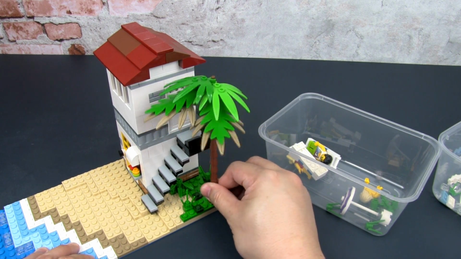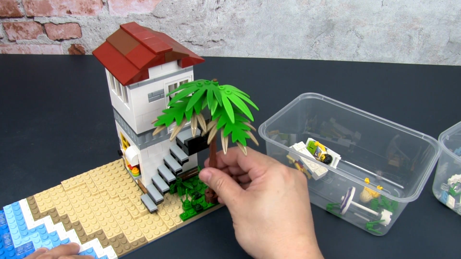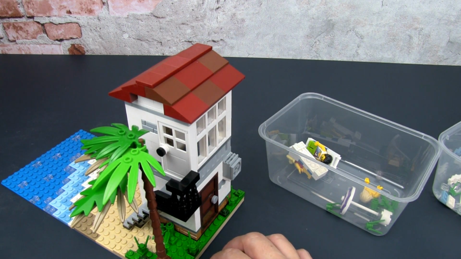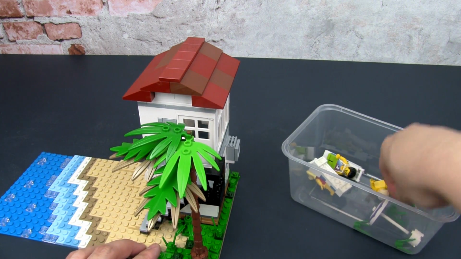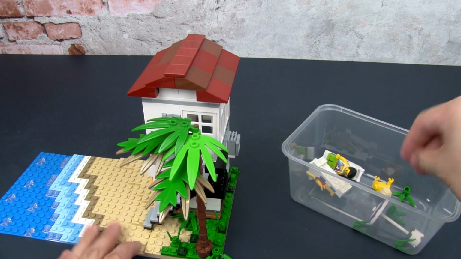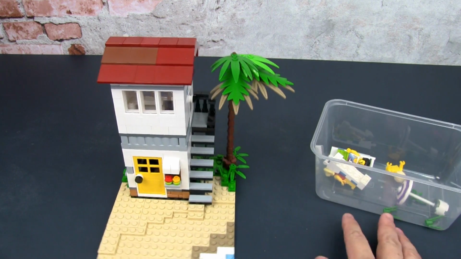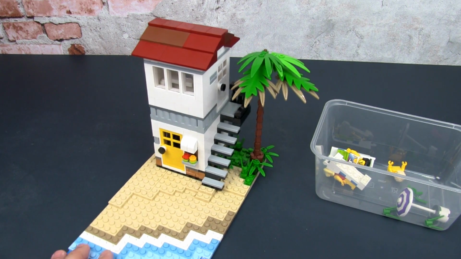Maybe I'll put it right here and turn it just a bit, and then that will allow me to add a bit more greenery over here. Maybe I'll just put a few more flower parts or plant parts just to break up again the look, and that looks pretty nice. So now we have a palm tree, a bit of greenery down towards the beach.